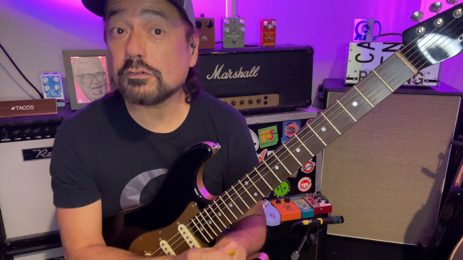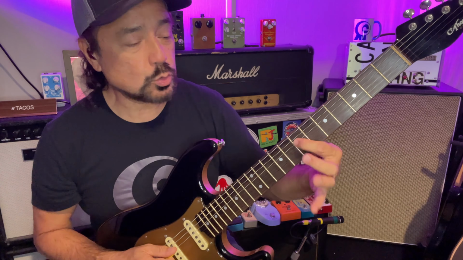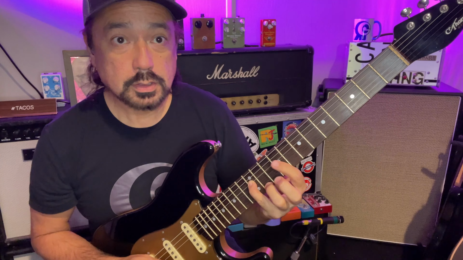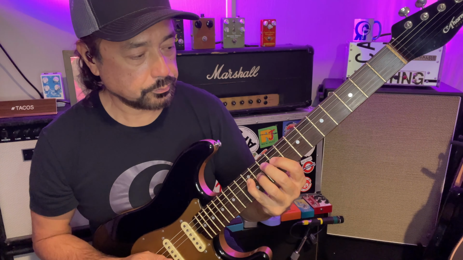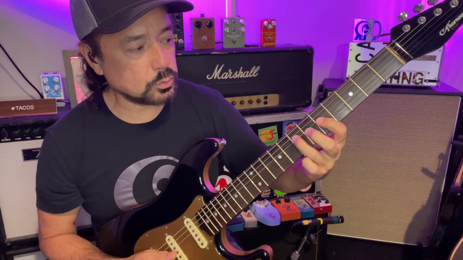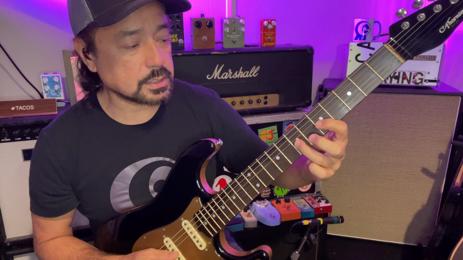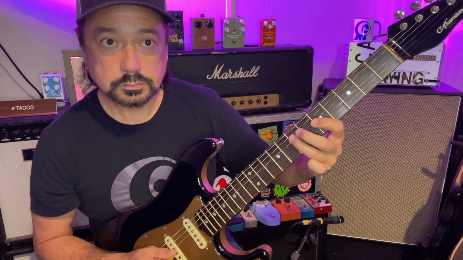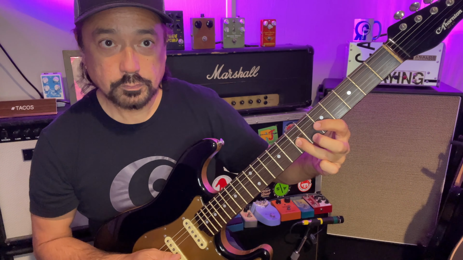Now we're going to add the 4th. The 4th is just a whole step up from the flatted third. So if we have a root here, flat third, the 4th is just a whole step or 2 frets above the flatted third. We play it on 2 different strings like this. Root, flat third, there's the 4th. Another way to think about it is the 4th is always on the same fret as the root. Root, 4th.